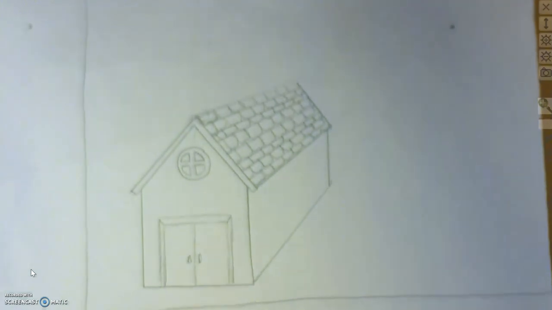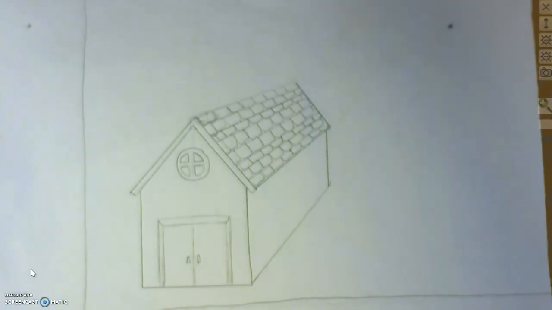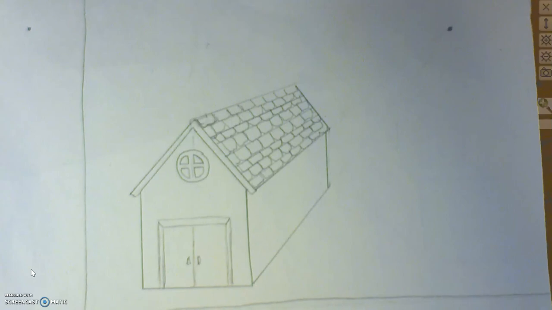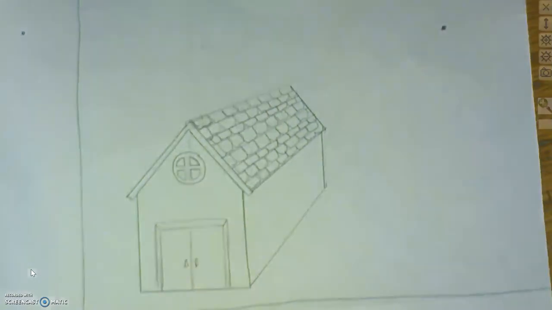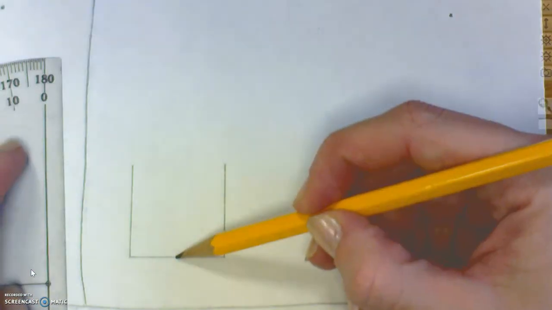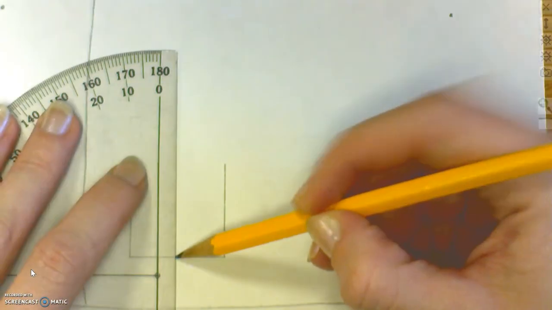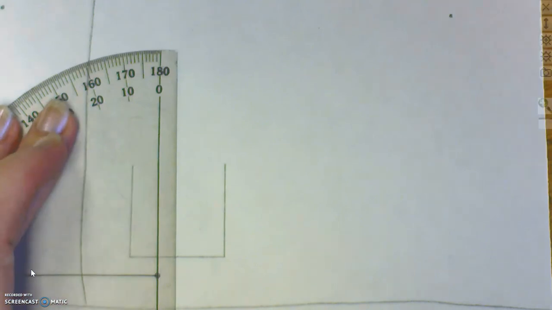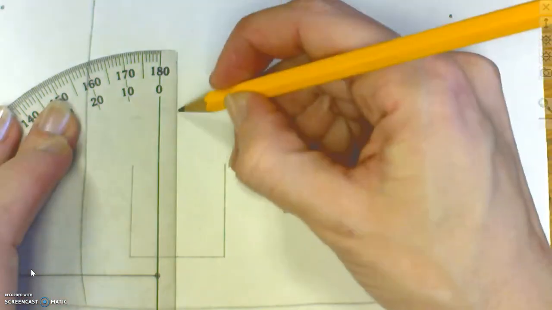Okay, so the steeple roof looks like this. Instead of having the flat top on the roof, we're going to create more of a V shape over the top. So what you're going to do is start off with your vanishing point in the upper right hand corner. You're going to have more of a square shape down here, but we're not going to put the top on it. Now what I do is I eyeball the middle and I place my protractor with the vertical line in the middle, and I decide how tall I want my roof.